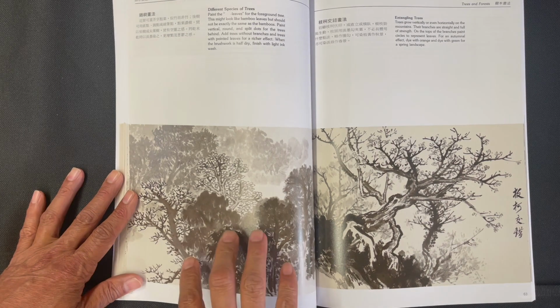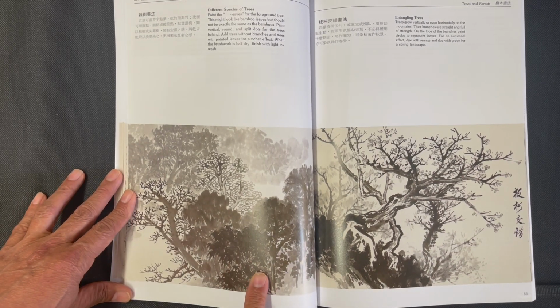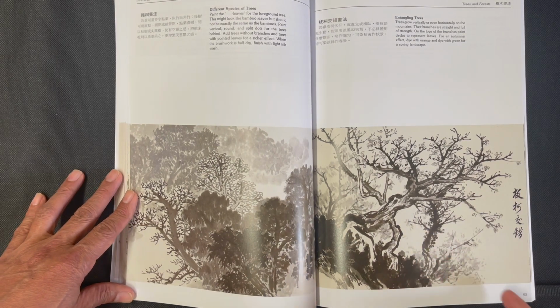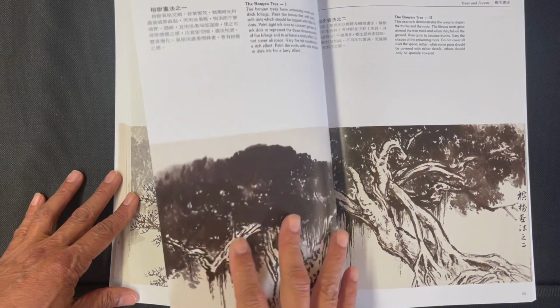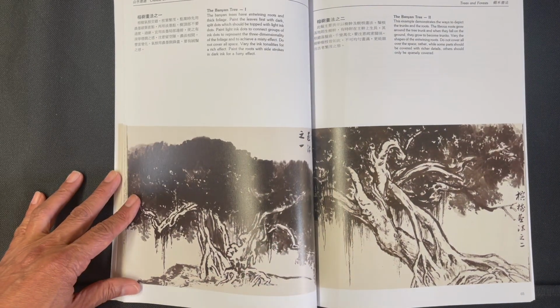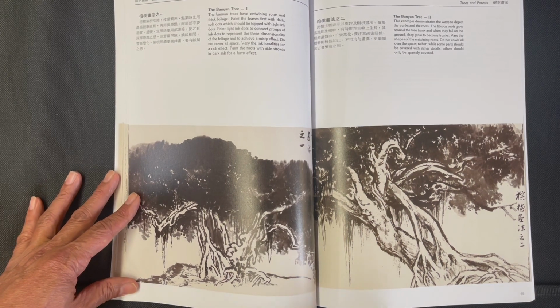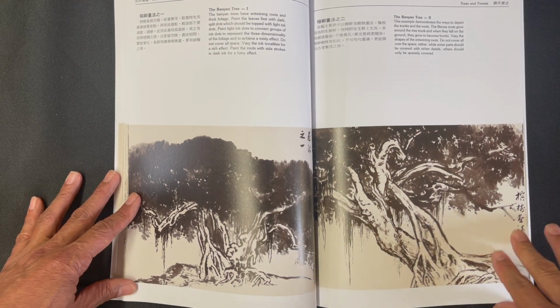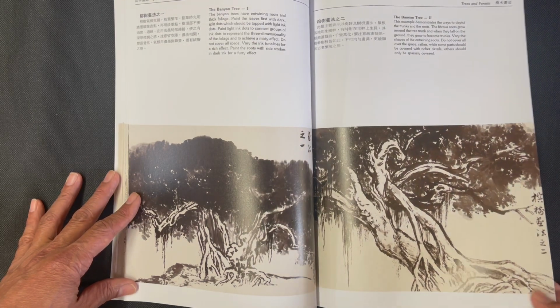And then here's how they show blending of different types of trees together, and then showing compositions where the trees are entangled with each other. These are these very distinctive banyan trees that have these intertwining roots. Very iconic trees in Asia.